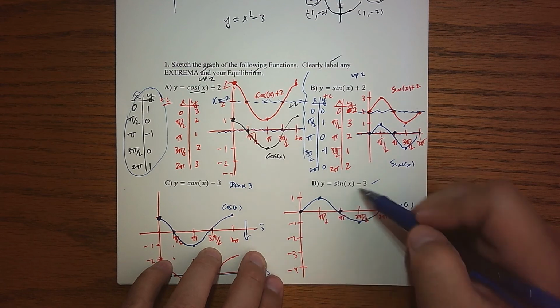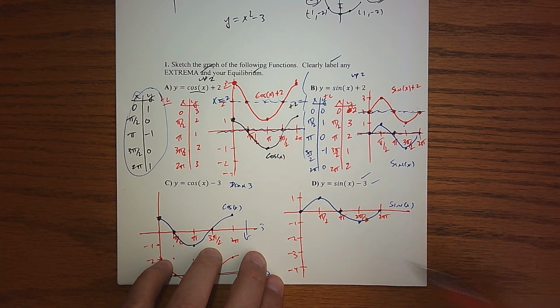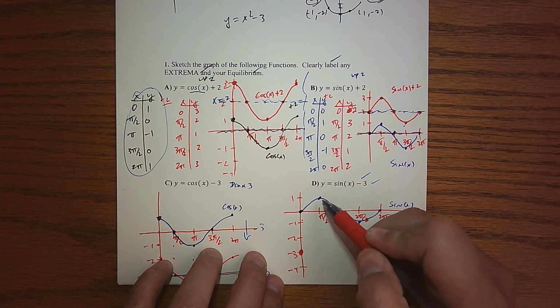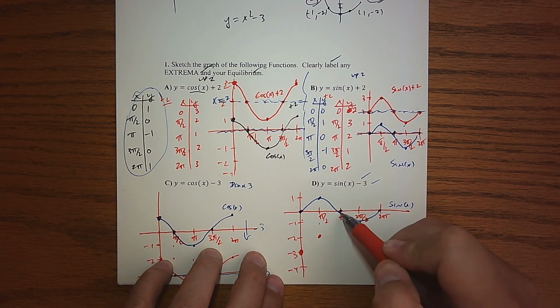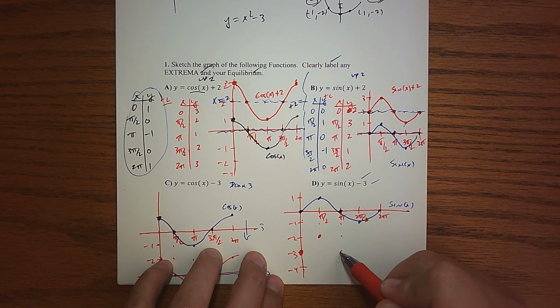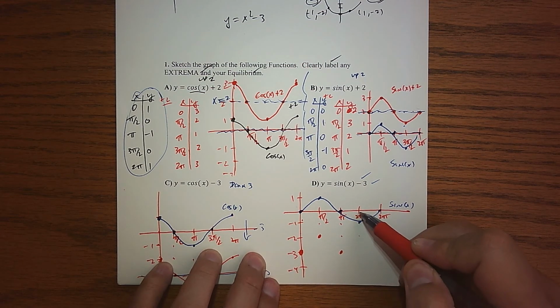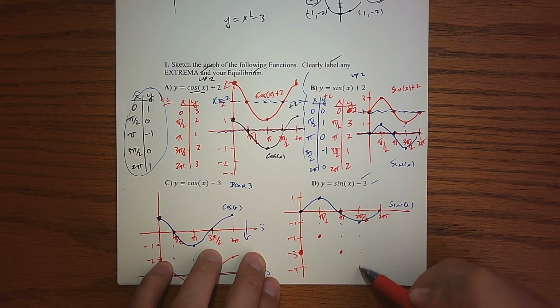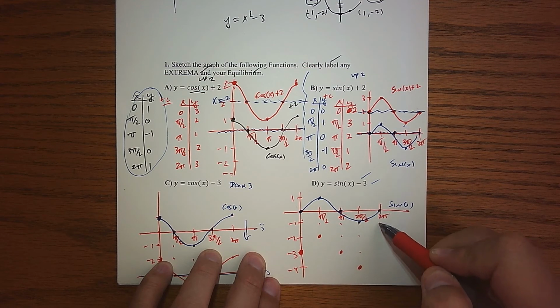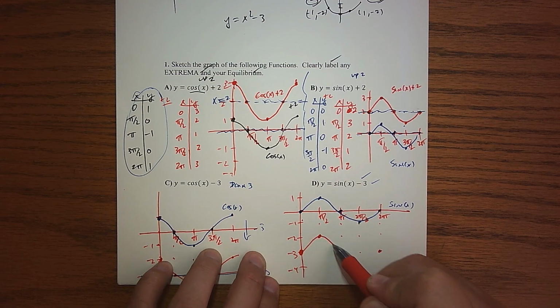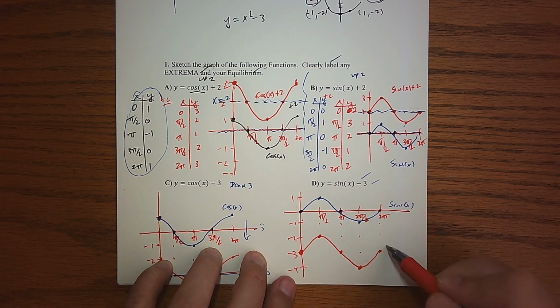And what this guy's doing is we're subtracting 3 from all the y values. So we go down 3 at each point. And so in red, there's basically sine of x minus 3.